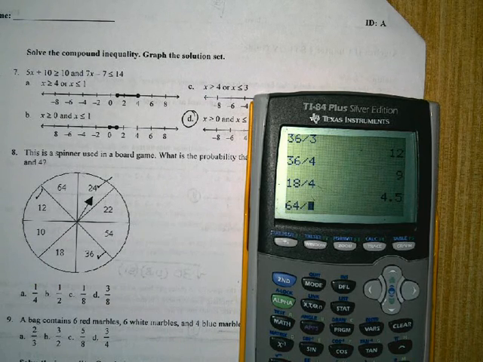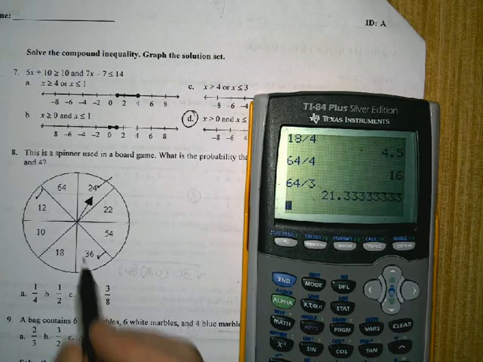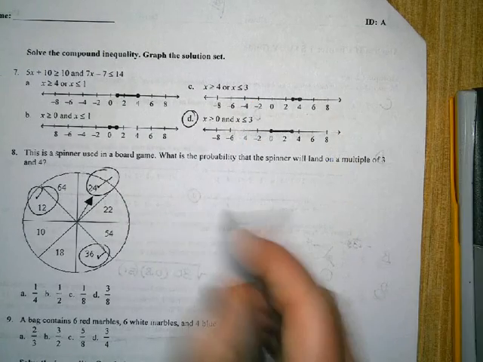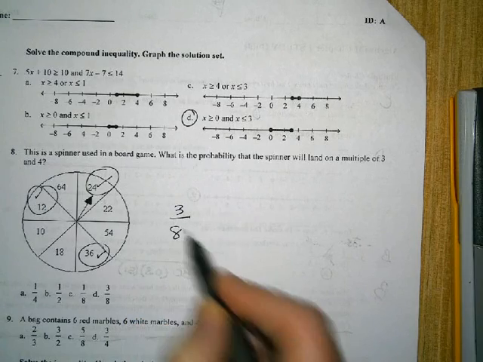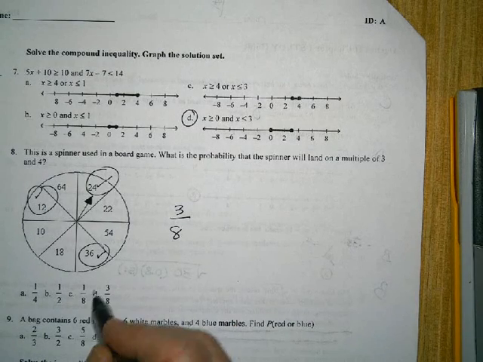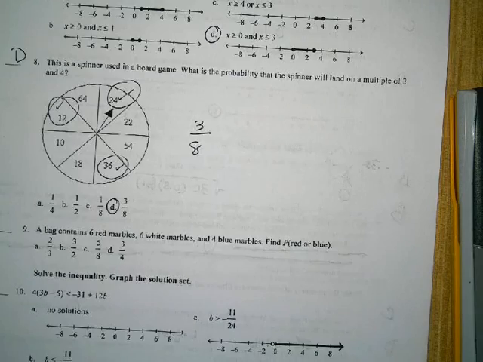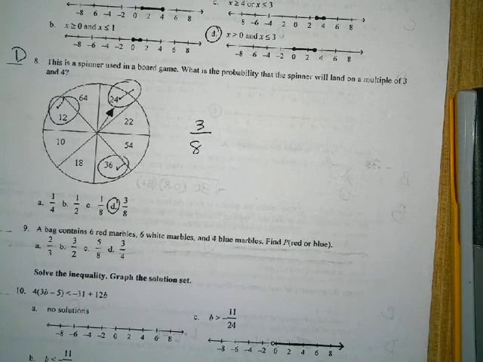64 is divisible by 4. Is it divisible by 3? No. So how many numbers do I have? 3 out of 8. So number 8, the answer is D. A bag contains 6 red marbles, 6 white marbles, and 4 blue marbles.